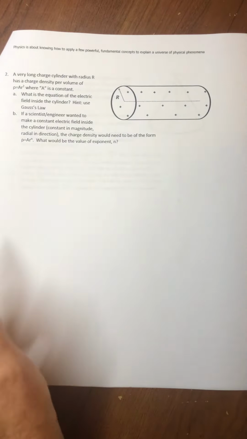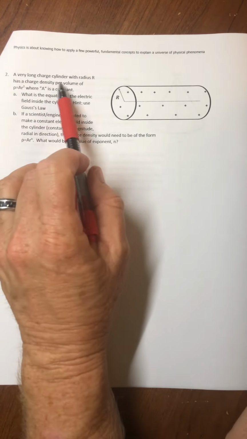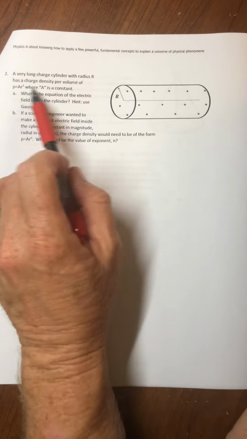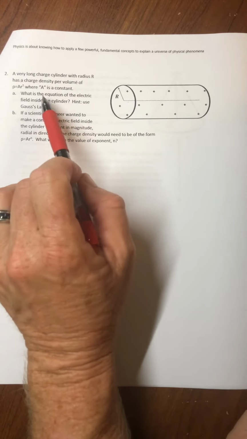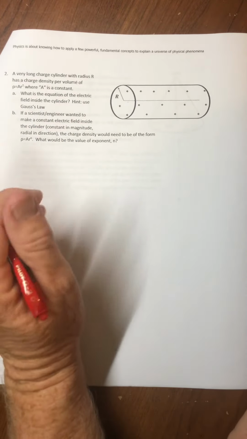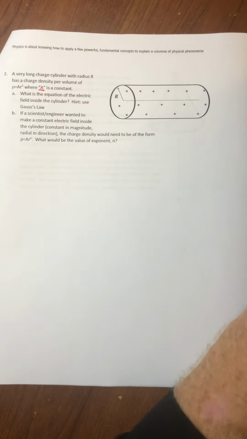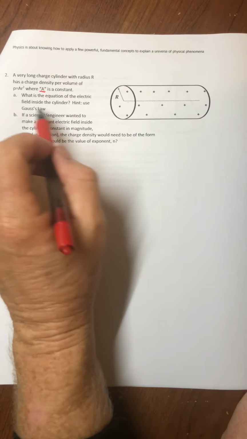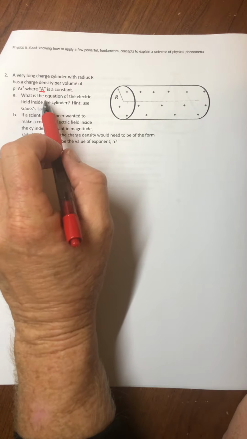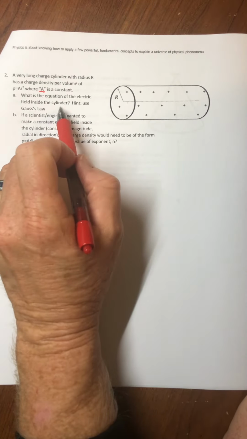So number 2 says we have a very long charged cylinder, radius capital R, that has a charge density per unit volume. A is some constant, and it's probably worth pointing out that this A is some constant. It doesn't represent the area, because as we sit down to do this problem, it says, what is the equation of the electric field inside of the cylinder?